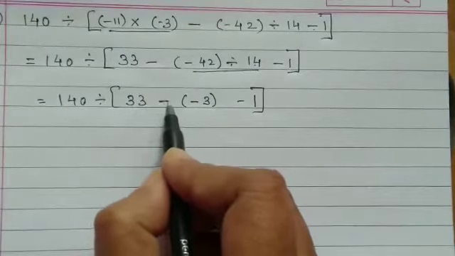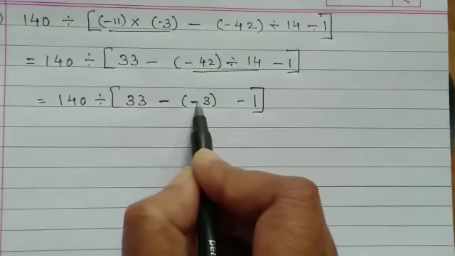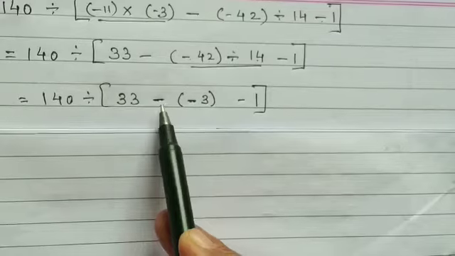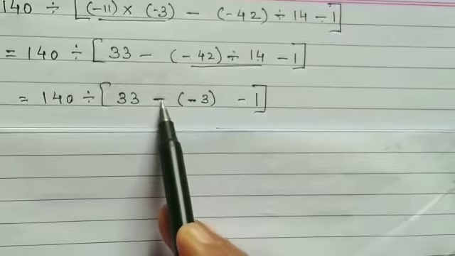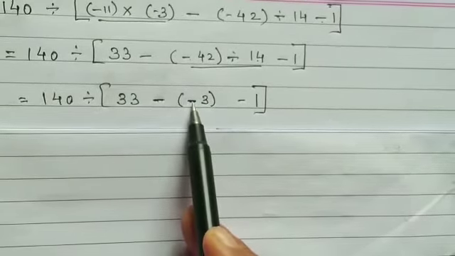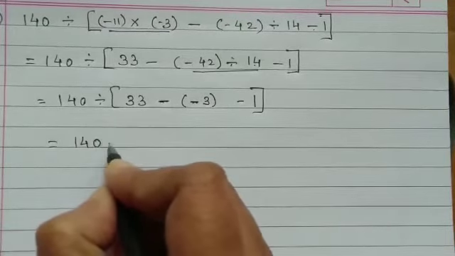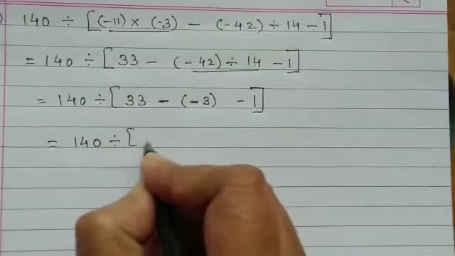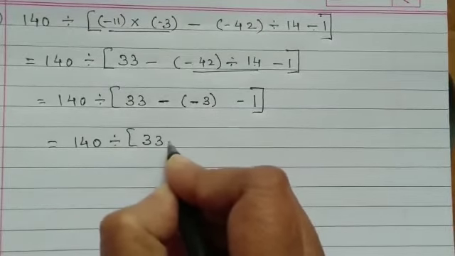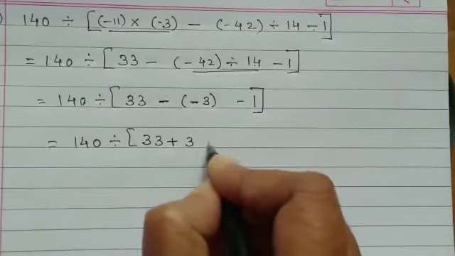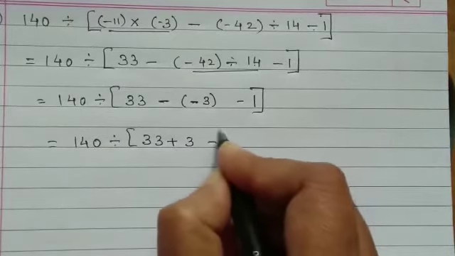Now you have a minus sign outside and you have a minus sign inside this bracket. When you multiply the two, minus into minus will give you plus. So you get 140 divided by 33 plus 3 minus 1.